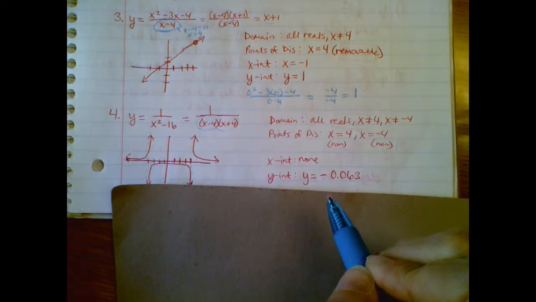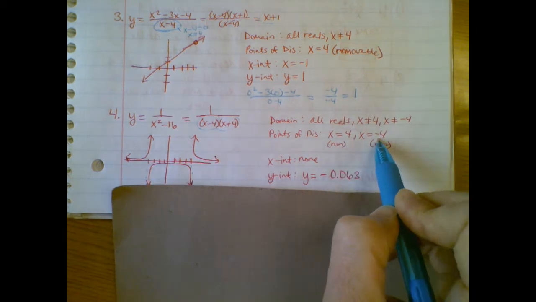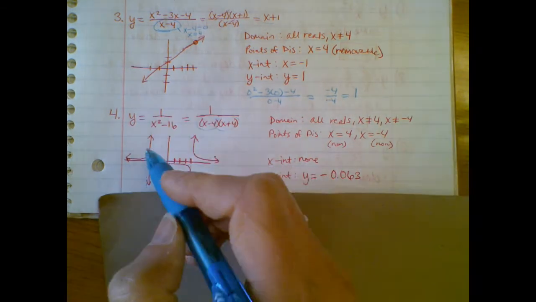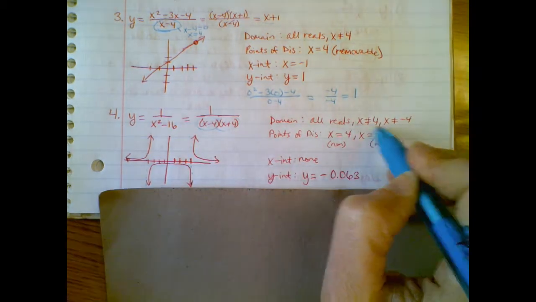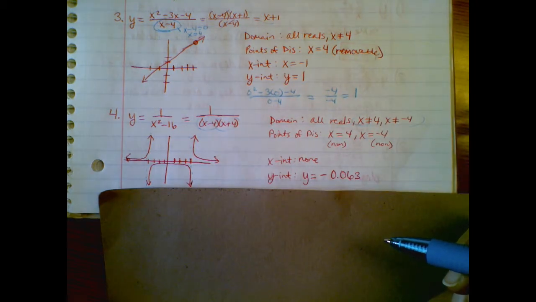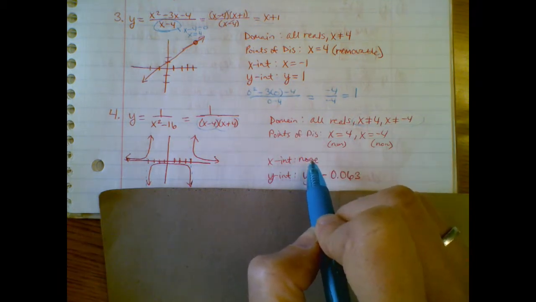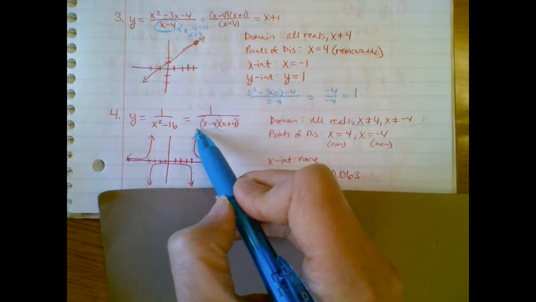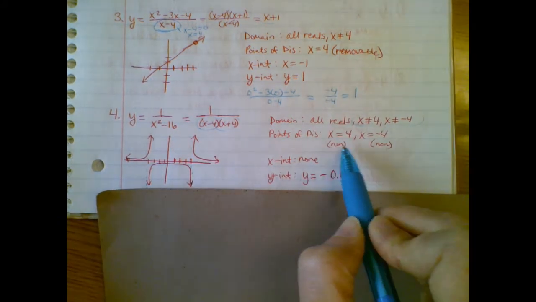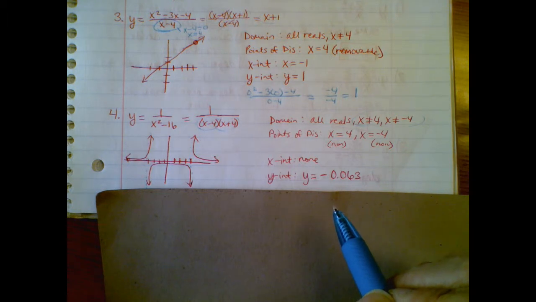The points of discontinuity are what our vertical asymptotes are, so it's x equals 4 and x equals negative 4. Notice again, our vertical asymptotes are the exact same thing as our points of discontinuity. Now in factored form, notice nothing cancels out, so both of these are going to be non-removable. Make sure you can have both of them being non-removable, both of them being removable, or one of each.